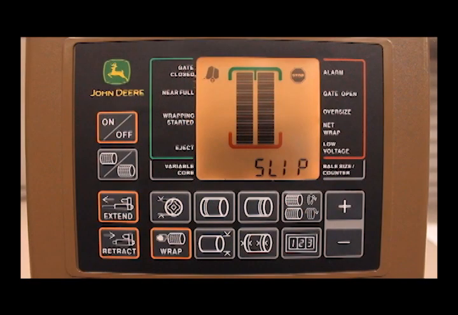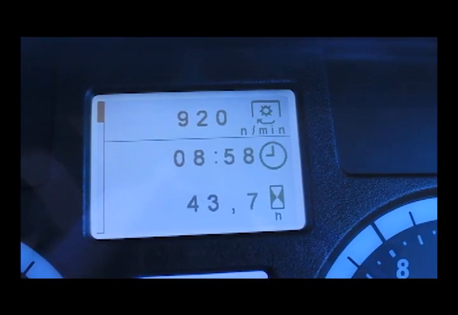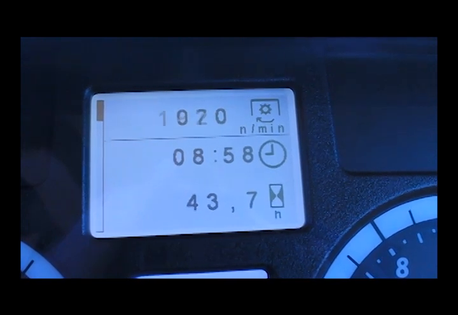For balers with the slip clutch alert system, it is important to note that your machine has the ability to maintain a set twine spacing and net wrap value, regardless of PTO speed. This feature is called speed compensation.